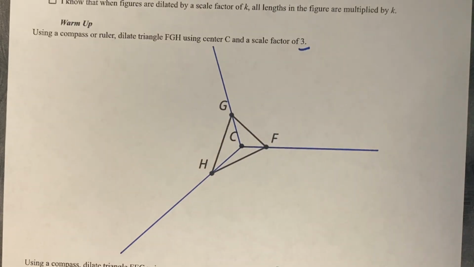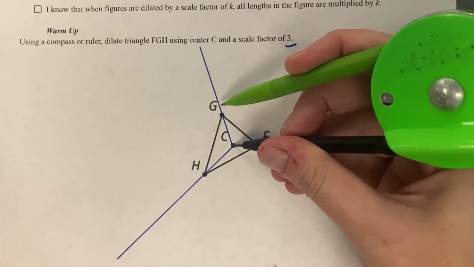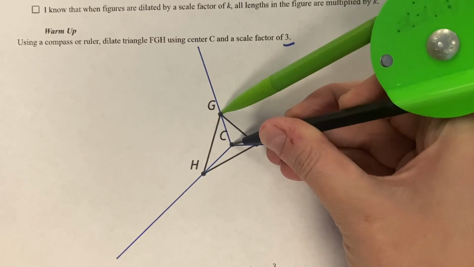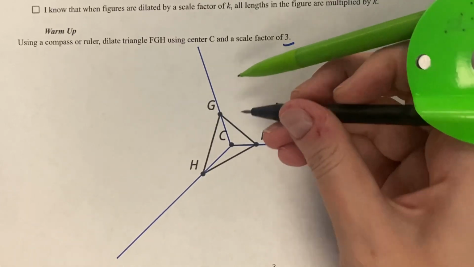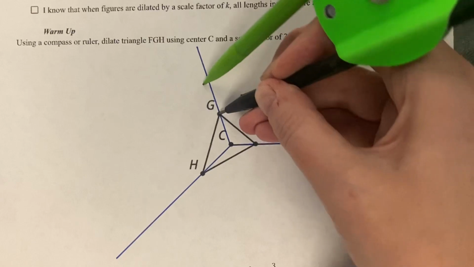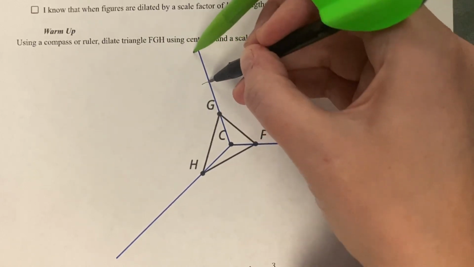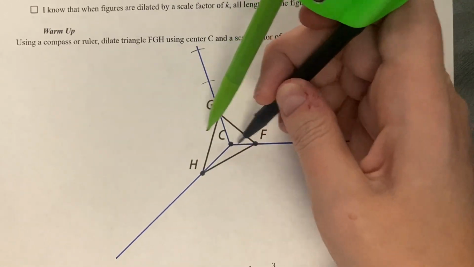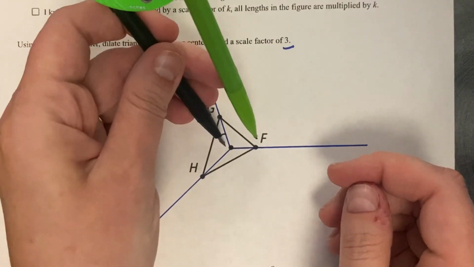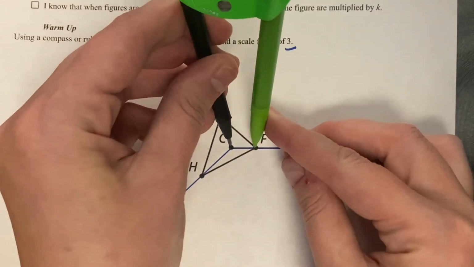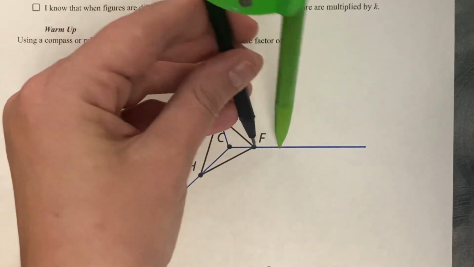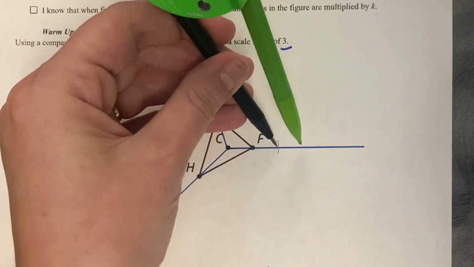Now, we can use our compass to be our measuring tool, and we can put our anchor on the center of dilation and open out to 1 vertex, and that counts as 1 of the units of the factor of 3. Then I have 2, and now I have 3. Oh, I barely made that line long enough. Now we do the same thing between C and F. So open your compass and make it the length between C and F. That counts as 1 of the lengths. 2 and 3.